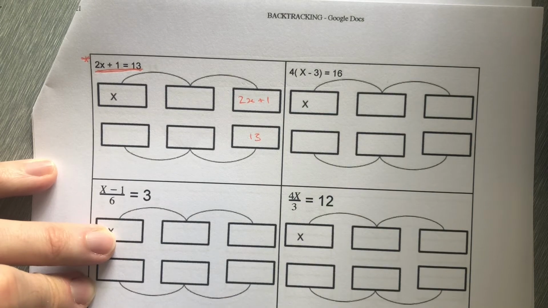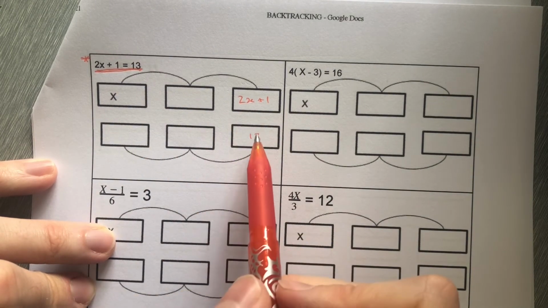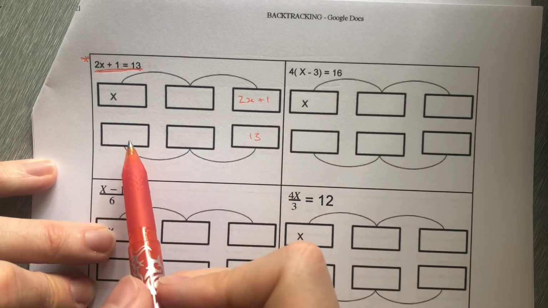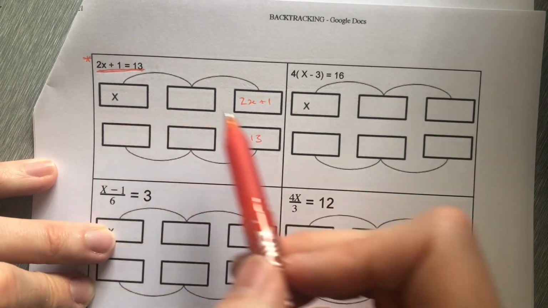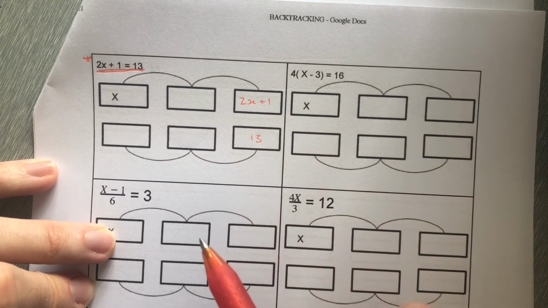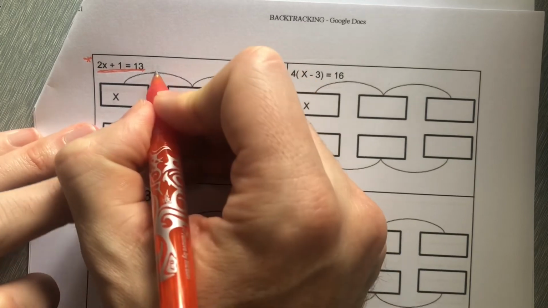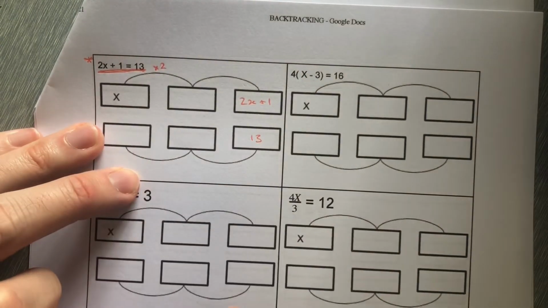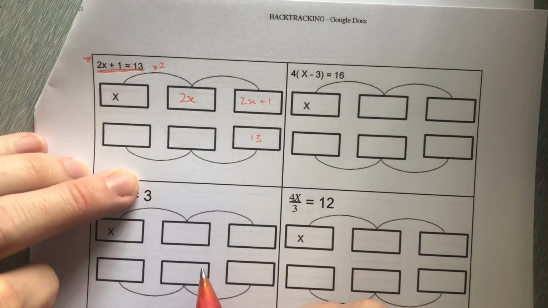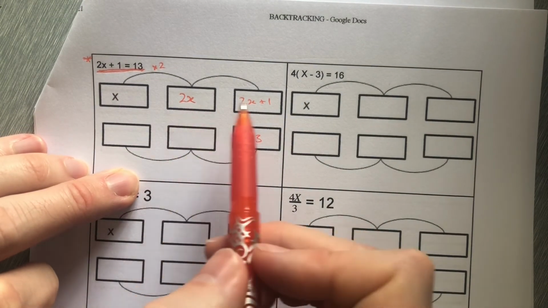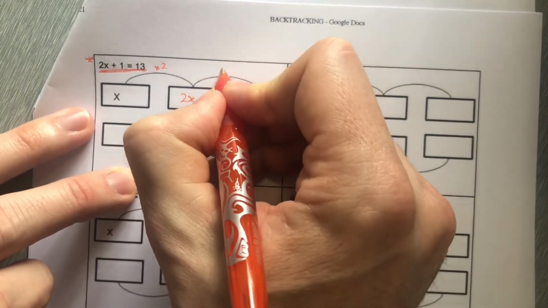So what we need to do is work out how to get from here to here, and then once we've done that, we're going to be able to go from here over to here. Alright, so to get from x to 2x plus 1, I think the first thing I'm going to need to do is times by 2. And the reason I do that is because it gives me 2x. Alright, now I want to get from here to here. And hopefully you can see that all we need to do is add 1.